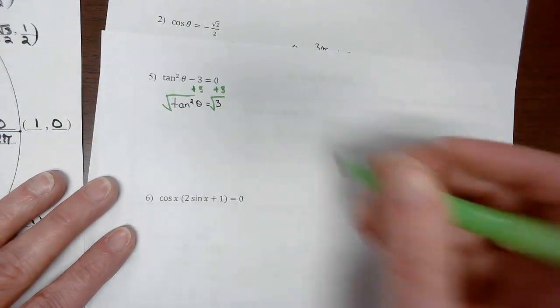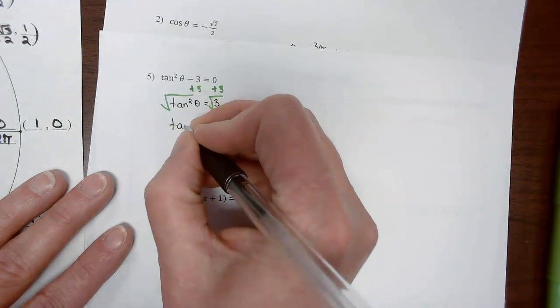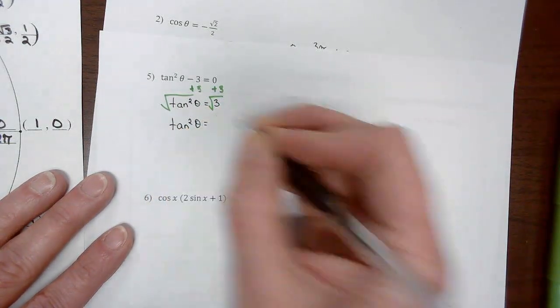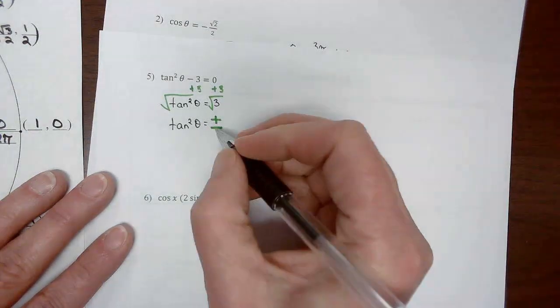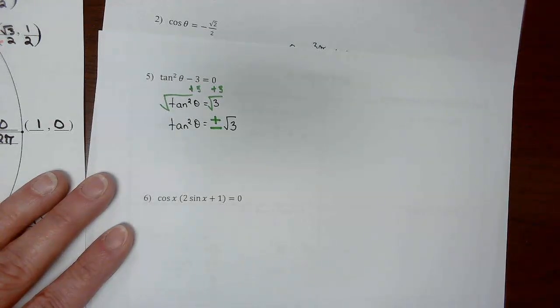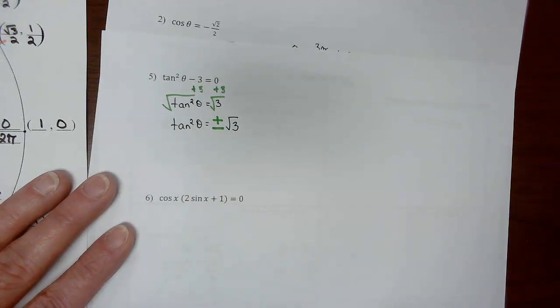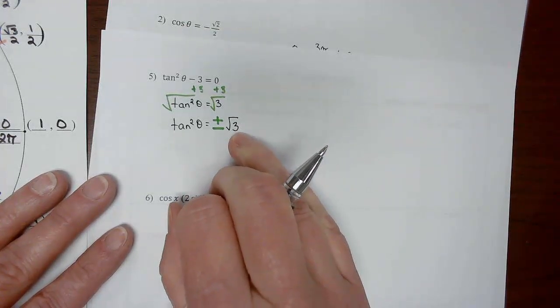Now, don't forget, when you square root both sides of an equation like that, you have to put the plus or minus, I'm going to put it really big, in front of that square root. So we want where tangent is either positive or negative square root of 3.